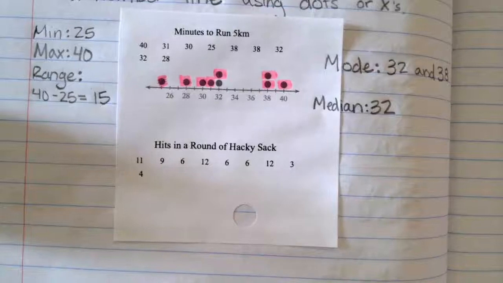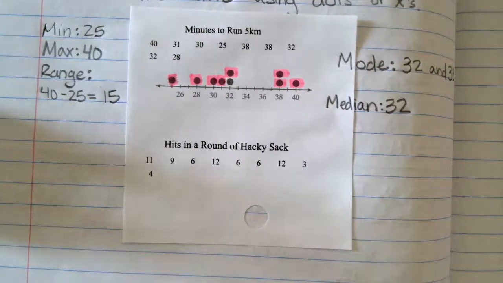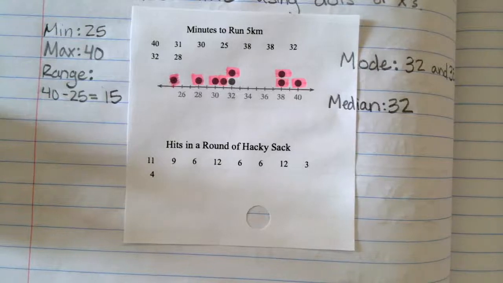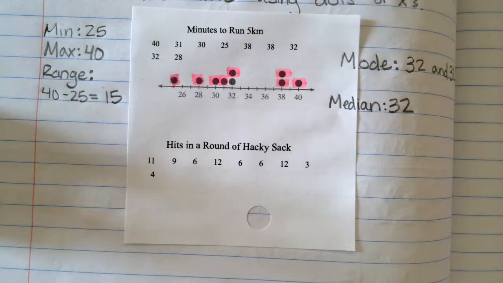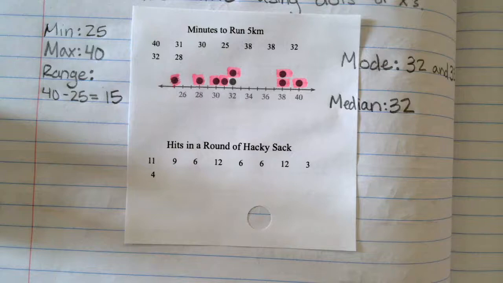We have to think, what are we going to count by to go from 3 to 12? Should we count by 1s, 2s, 10s, 100s? Probably 1s. From 3 to 12 is not that bad. That's only going to be 9 tick marks. If it's a spread of more than 15, then you might want to start counting by 2s. So we're going to create that number line.